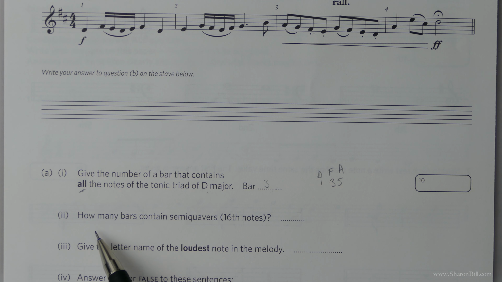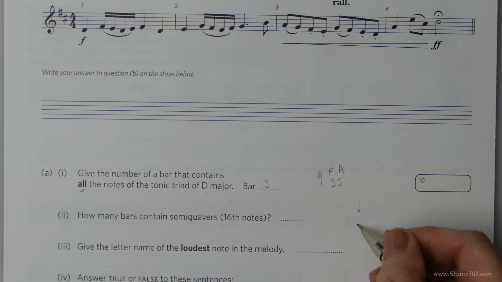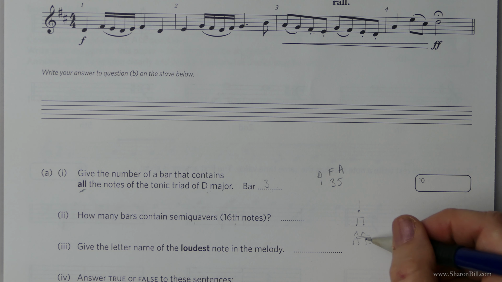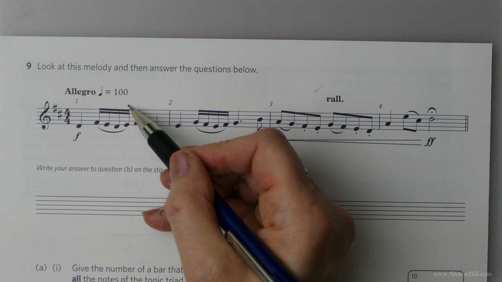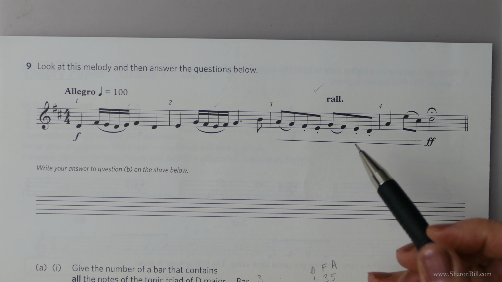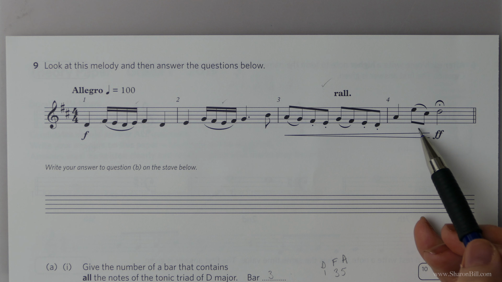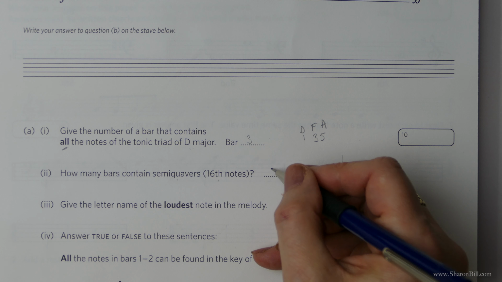Now we're asked to describe how many bars contain semiquavers or 16th notes. So we have crotchets or quarter notes, we have quavers or 8th notes, and then we have semiquavers with 2 beams or 16th notes. So we're looking for any bars that will contain some of those. So we've got a bar here and a bar here. That's just quavers, not semiquavers. Not there. So actually only 2 bars, the first 2 bars will have semiquavers or 16th notes.